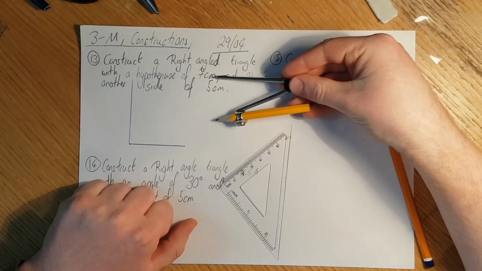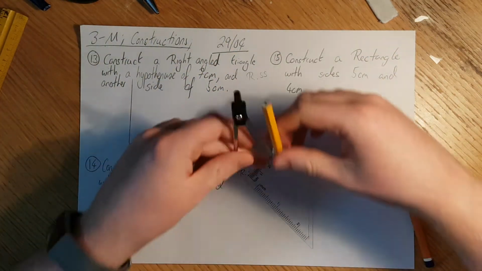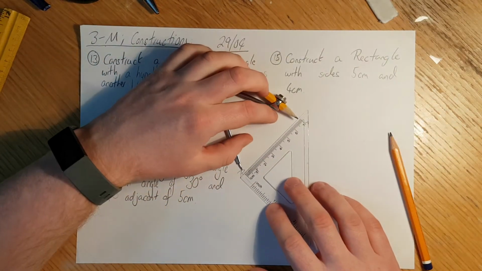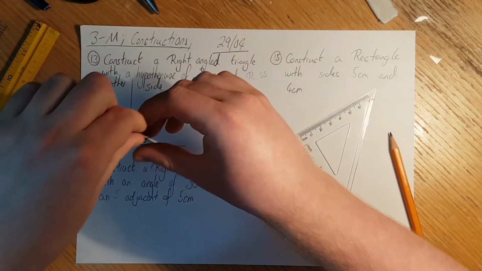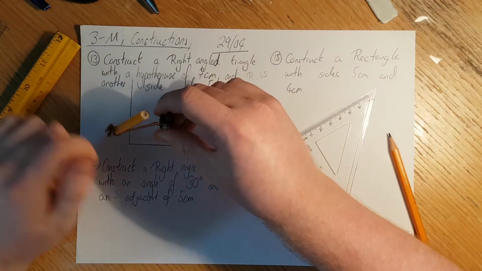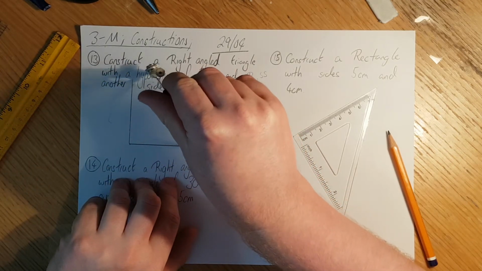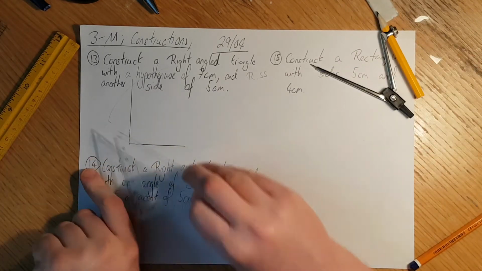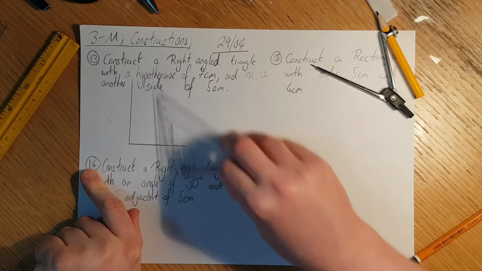Finally, we have the hypotenuse of 7 centimeters. What we do is we measure out 7 centimeters, okay? You can see I'm measuring out 7 centimeters there. And then we just draw an arc, okay? This has kind of gone into my question there, but it'll still work. So we've got an arc, so we know all points from this point to this arc are 7 centimeters.